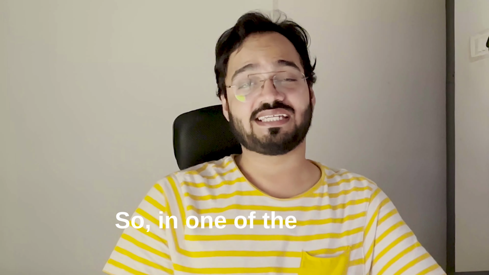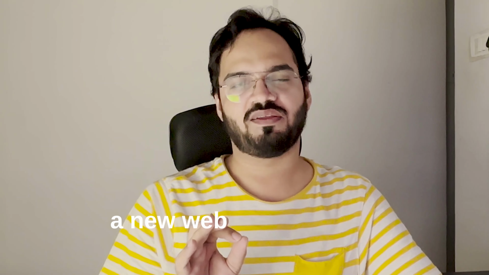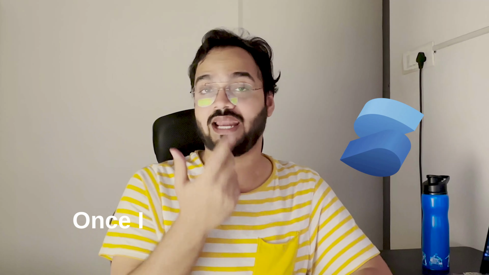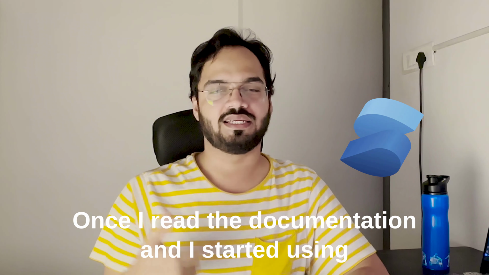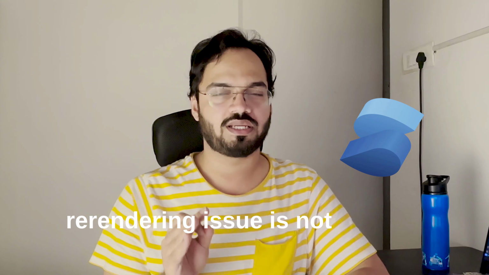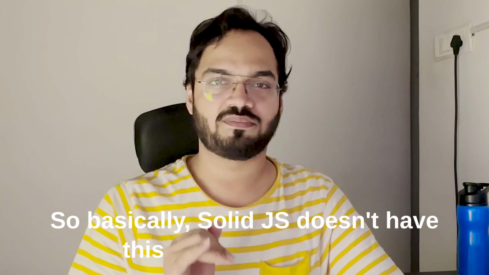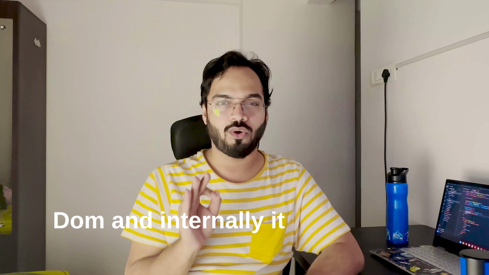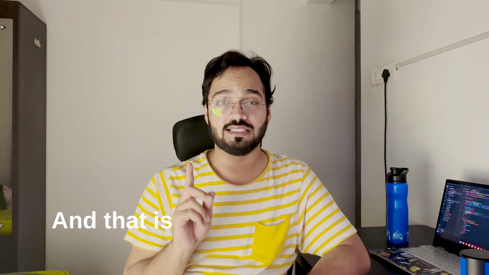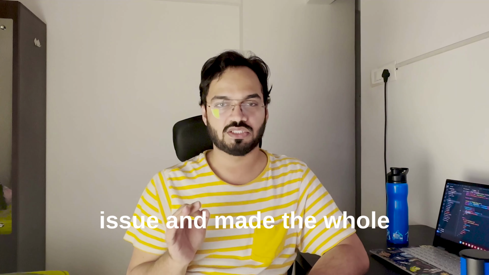In one of my recent applications, I used a new web development framework named solid.js, and I really loved it. Once I read the documentation and started using it in an application, I found out that this re-rendering issue is not there in solid.js. Solid.js doesn't have the concept of a virtual DOM, and internally it updates only the part of the application which is updated by the user. That is why it decreases the whole re-render issue and makes the application very performant.